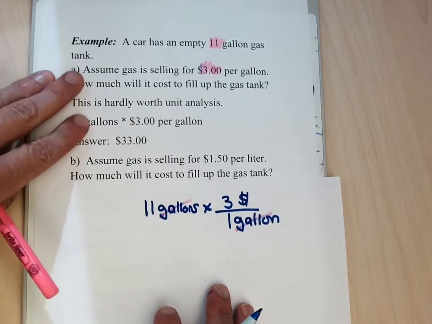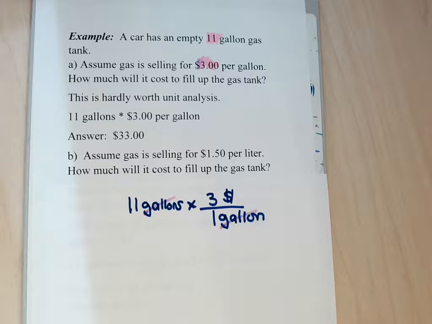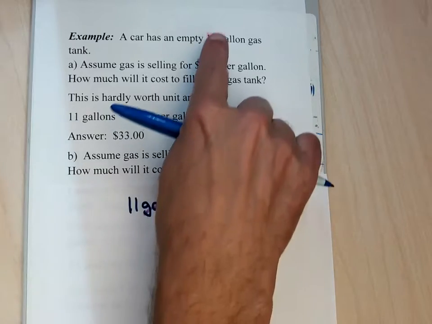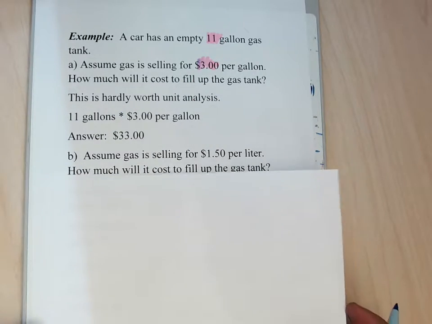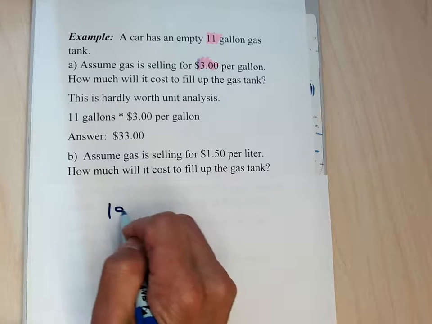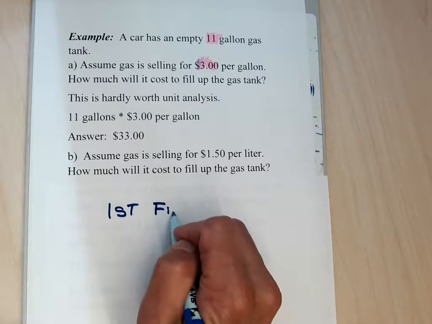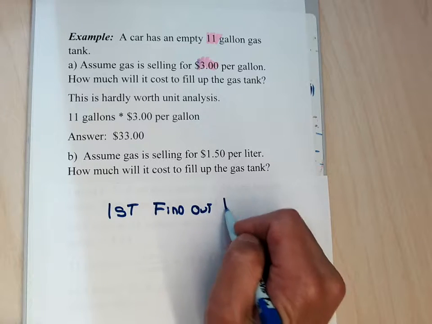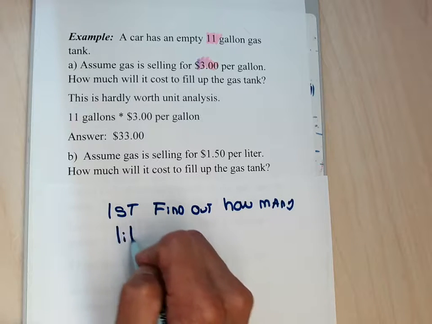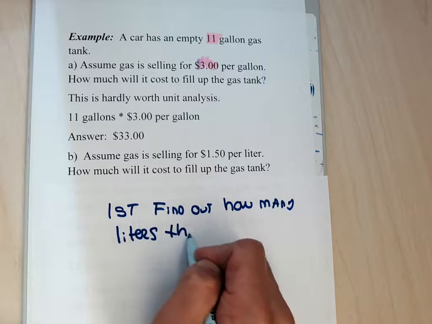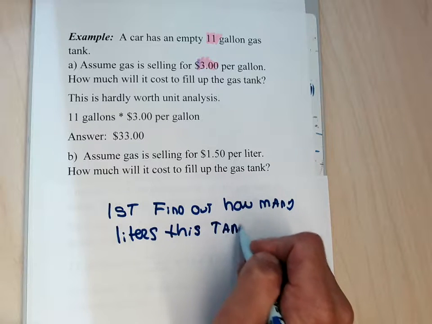Now part B: assume gas is selling for $1.50 per liter. How much will it cost to fill up the gas tank? This is a more complicated problem. I think probably the easiest way to do this is to figure out how many liters the tank is going to hold. So the first thing I'm going to do is find out how many liters this tank will hold.